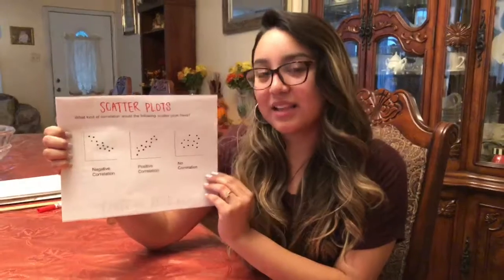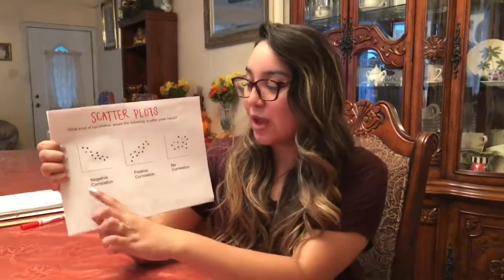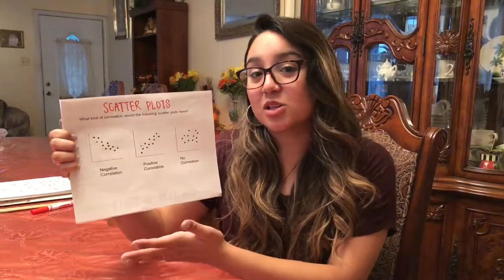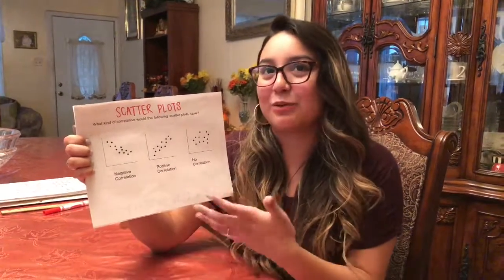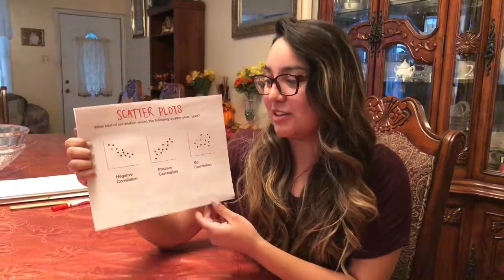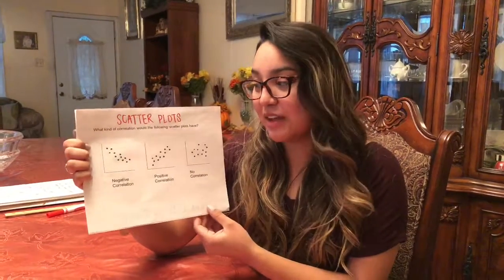And one quick thing that I want to mention is that correlation just means an association. An association is a relationship between our data. So those are the kinds of scatter plots that we have.